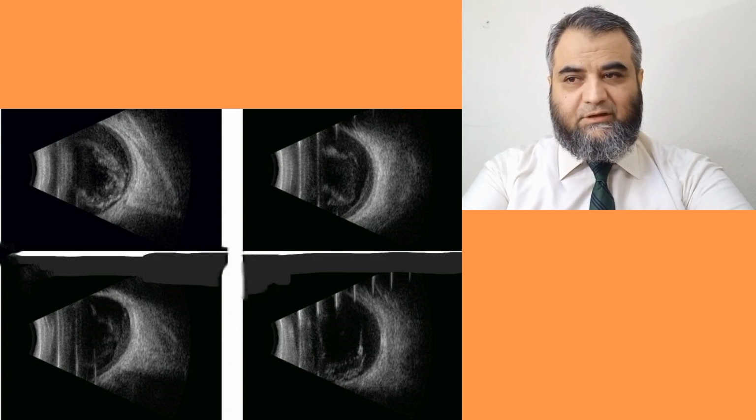Here it is clearly shown that you can see vitreous opacities, but the retina is flat, with no detachment and no traction. But vitreous haze and opacities you can see there.